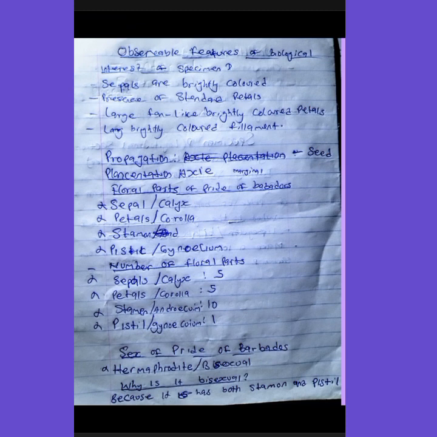The floral parts of Pride of Barbados: it has sepals or calyx, petals or corolla, stamen or androecium, and pistil or gynoecium. Number of flower parts: the sepals or calyx have 5 parts. The petals have 5. Sometimes there are 4, but it's mainly 5.